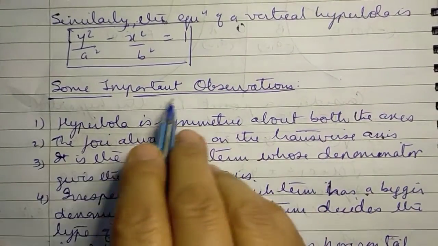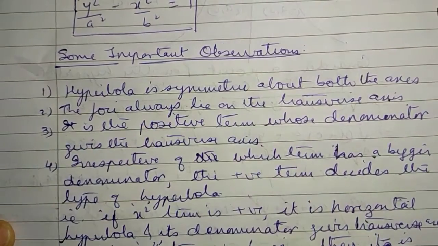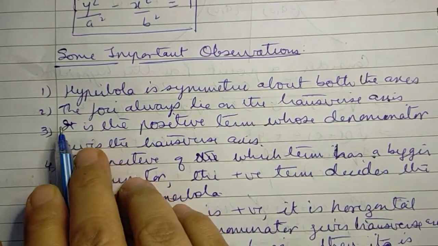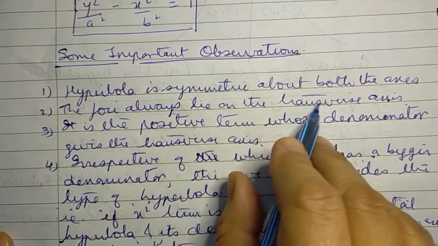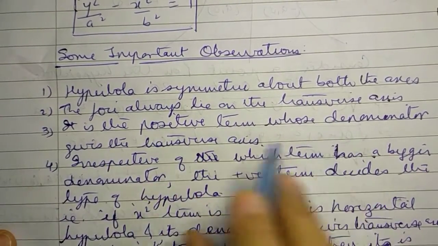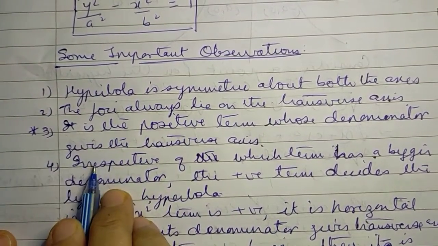Now some important observations which we see here are: first, the hyperbola is symmetric about both the axes. Second point, the foci always lie on the transverse axis, and it is the positive term whose denominator gives the transverse axis. This is a very important point.